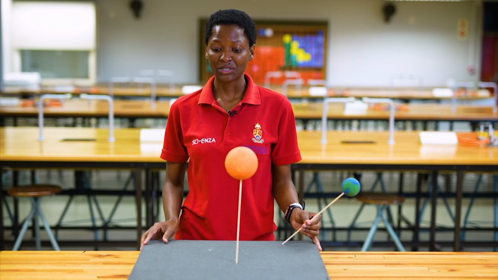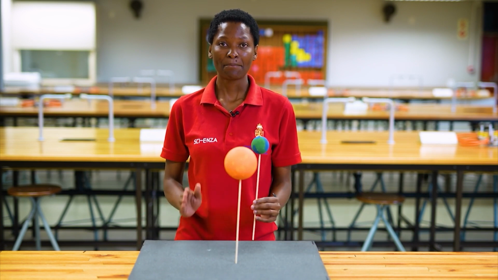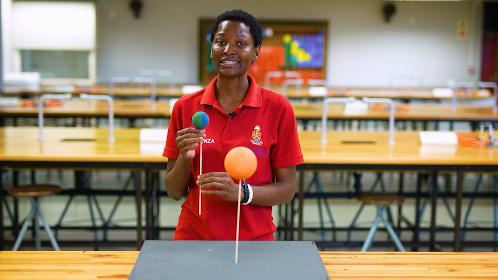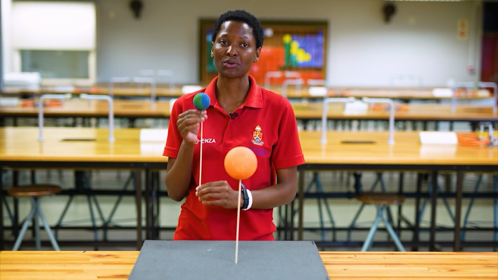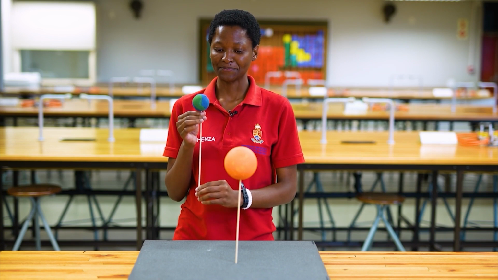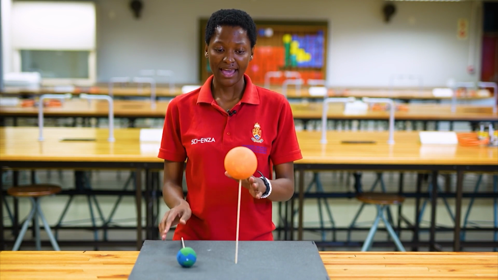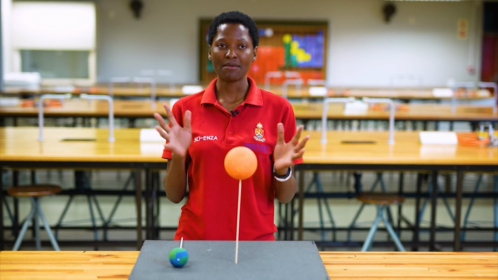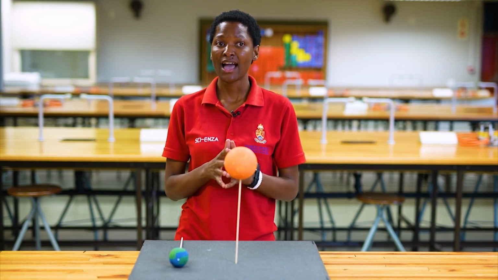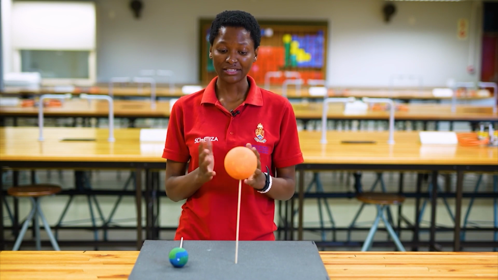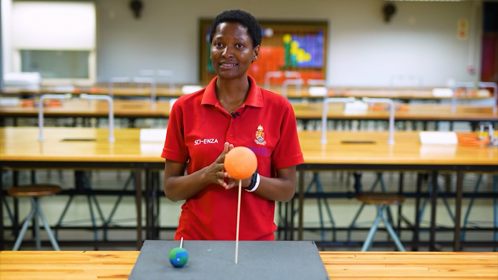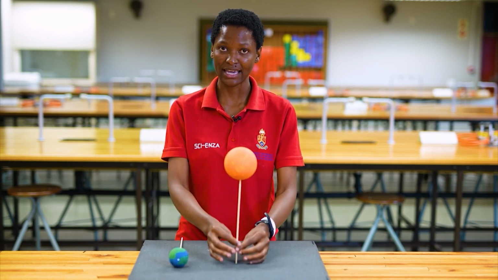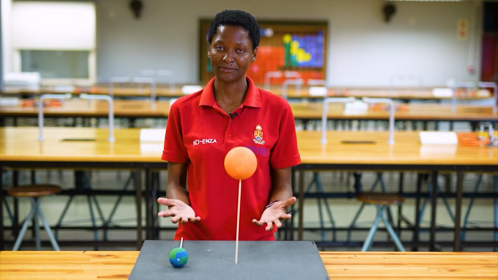Now I have a little bit of a disclaimer here. Please note that planet Earth does not stand on anything, so this is purely for demonstration. With me here, I also have the sun. The sun is a big star made of helium and hydrogen. Please note that the sun does not stand on anything. I'm only having a stick here for demonstration.